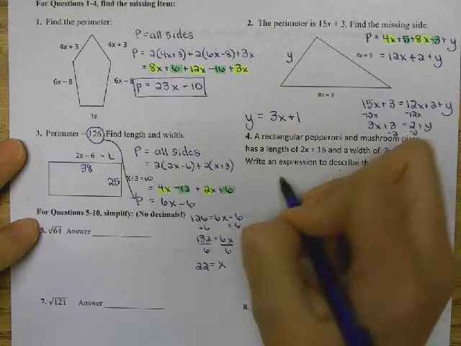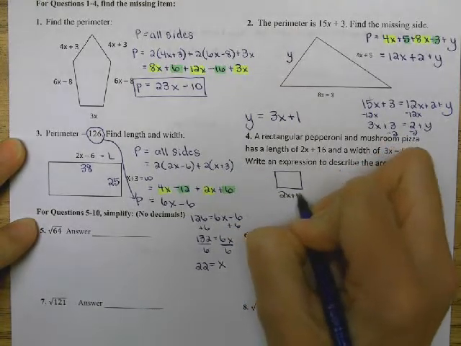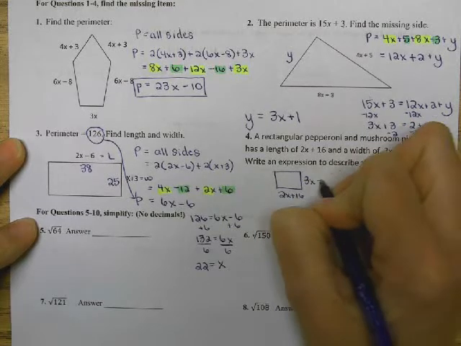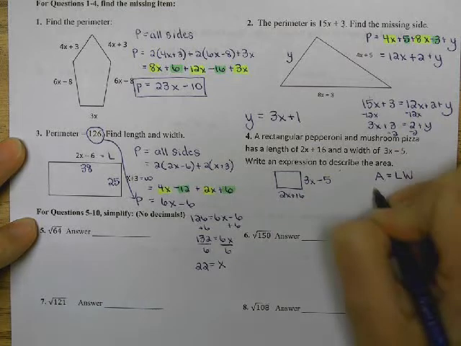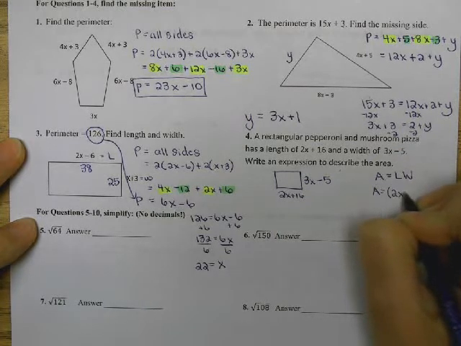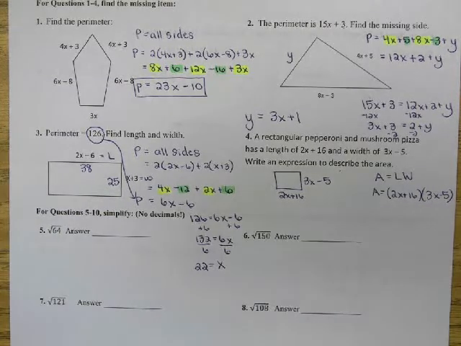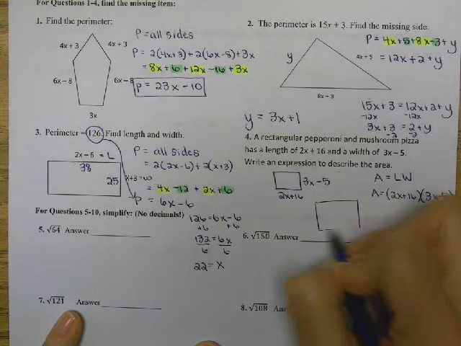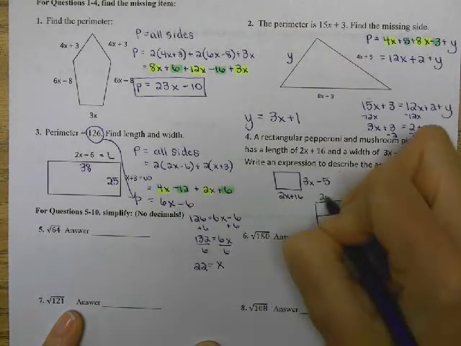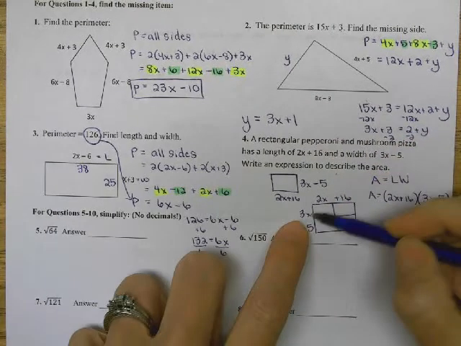On number 4, we're told that a rectangular pepperoni and mushroom pizza has a length of 2x plus 16 and a width of 3x minus 5. So find the area. Remember the area is length times width. So I have 2x plus 16 times 3x minus 5. This goes back to when we multiplied our binomials or polynomials. Remember that we can use the box method. And we're going to say 2x plus 16 and 3x minus 5, and then fill in.